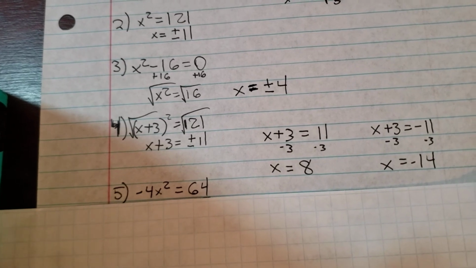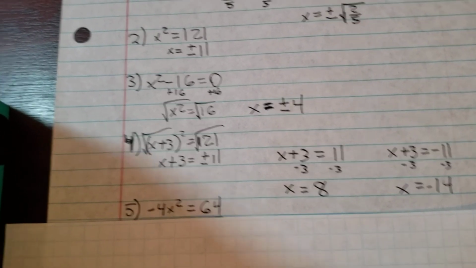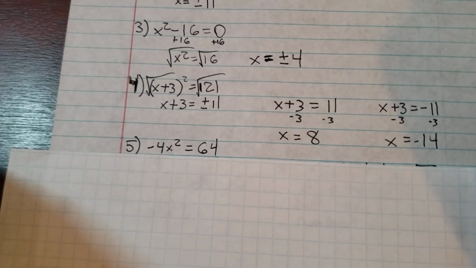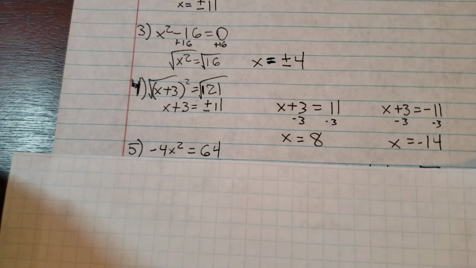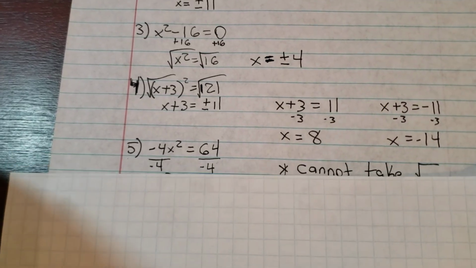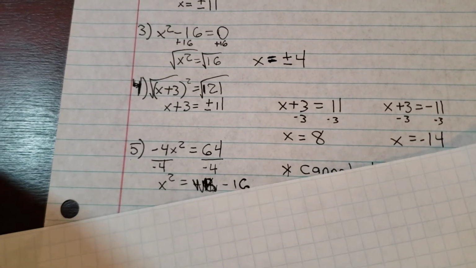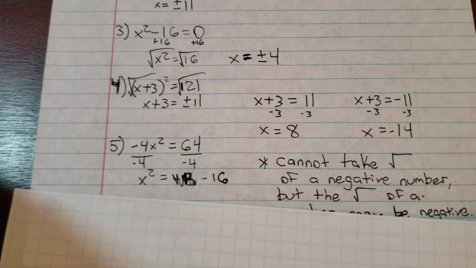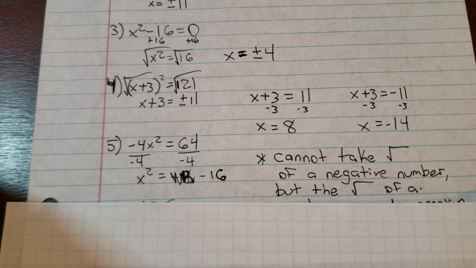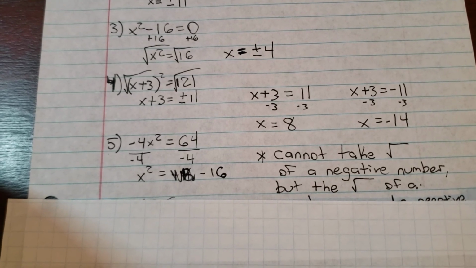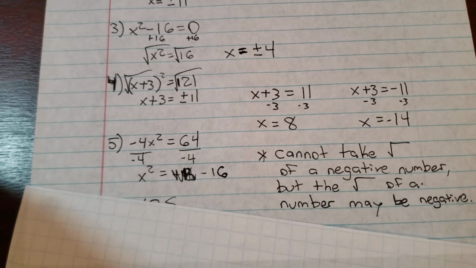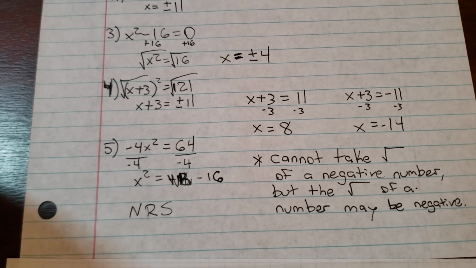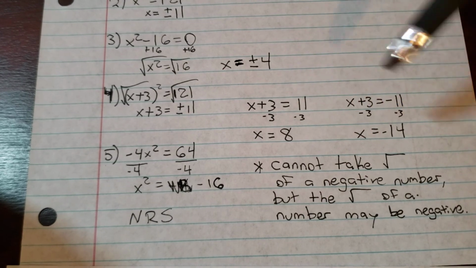Here's the final one. Oh, you guys are going to like this one. Let me get the shadow out of the way. So I need to divide by my coefficient again. That's negative 4. Well, that gives me x squared equals negative 16, but we cannot take the square root of a negative number. But the square of a number may be negative, right? That's where we get plus or minus.